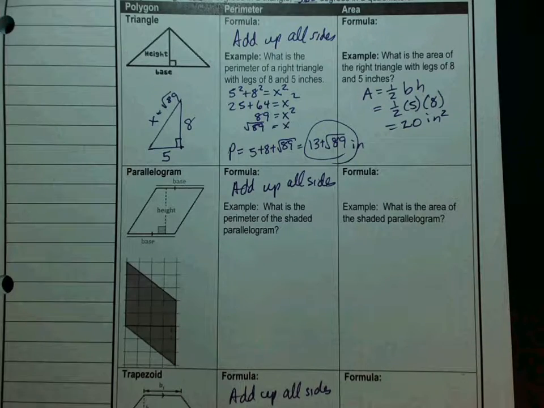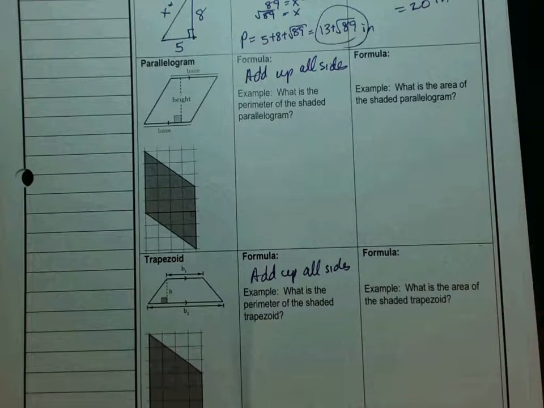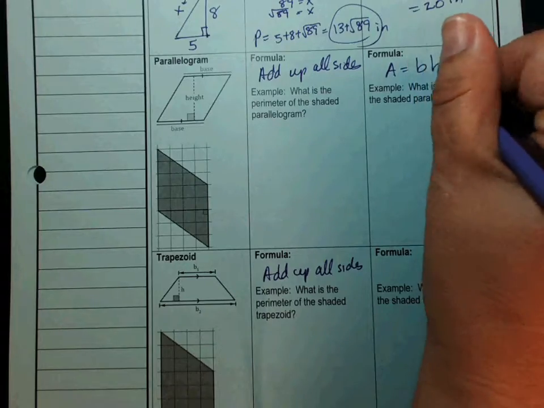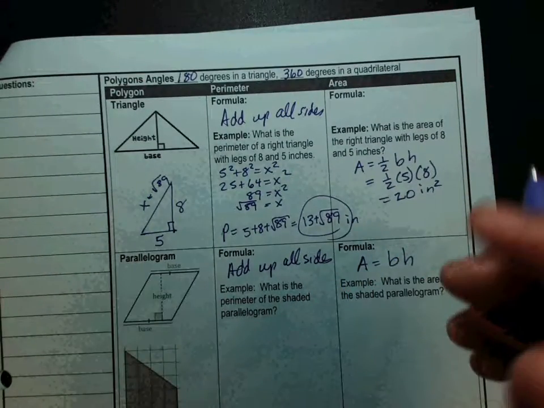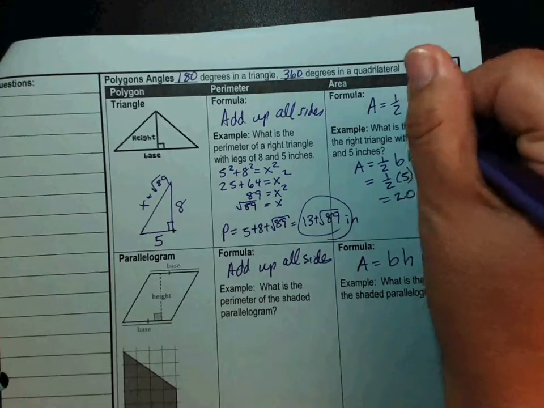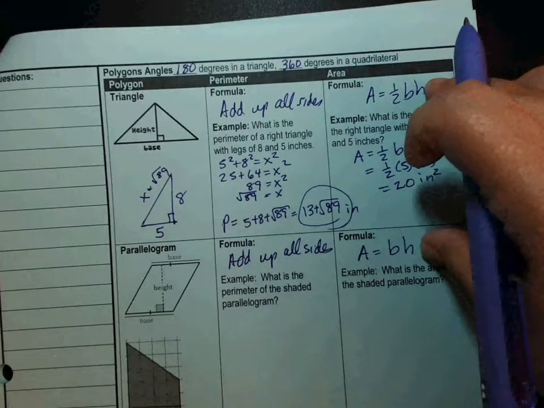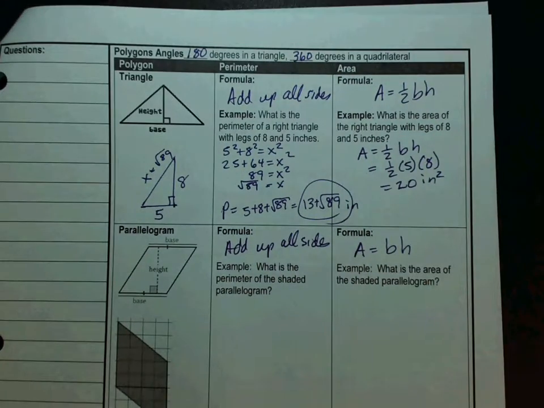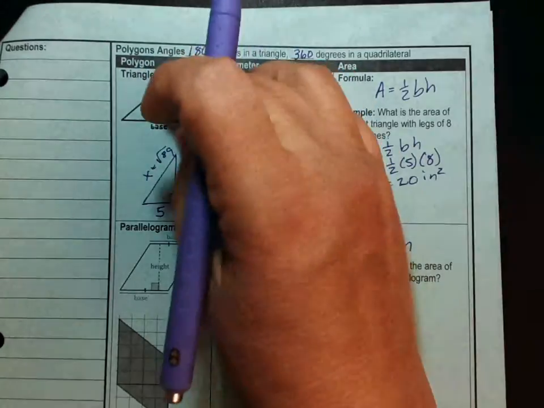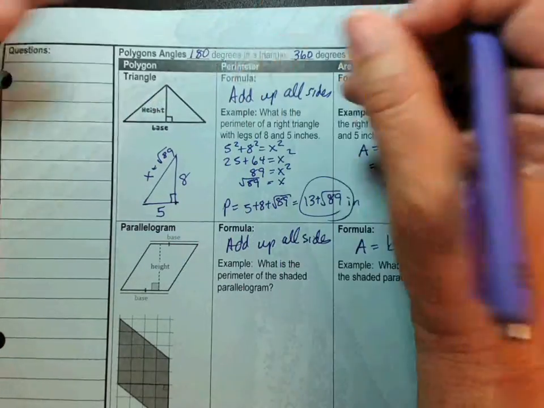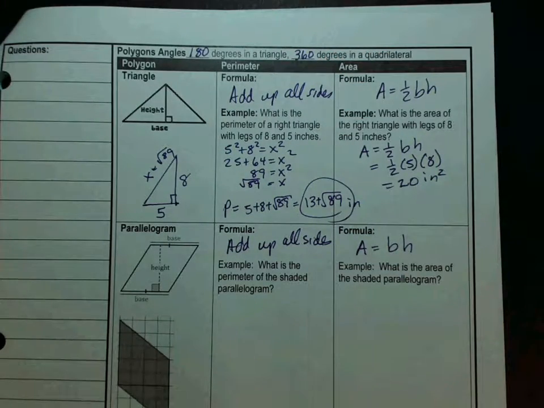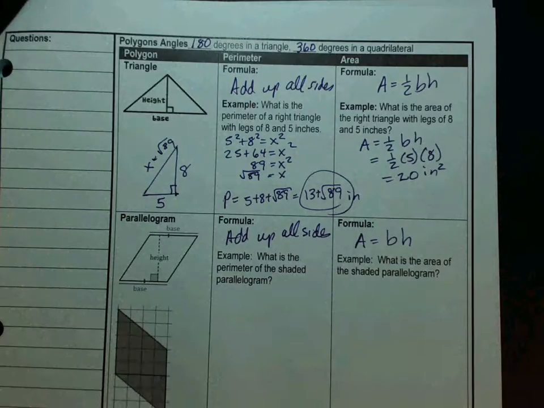Parallelogram. Now your base is usually on the bottom, but not always. Alright? And the formula is add up all sides for perimeter. For area, it's base times height. And I forgot to write the formula for a triangle. Do you notice the relationship between these two formulas? That's been there forever. Basically, a triangle is half a parallelogram. I can take any triangle. If I took this triangle and flipped it over and put it up here and doubled it, I would get a parallelogram. So a triangle is half of any parallelogram. Okay? So you can just take half of that to get that. That might help you remember that.